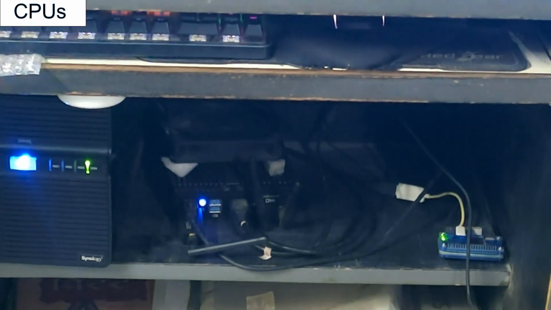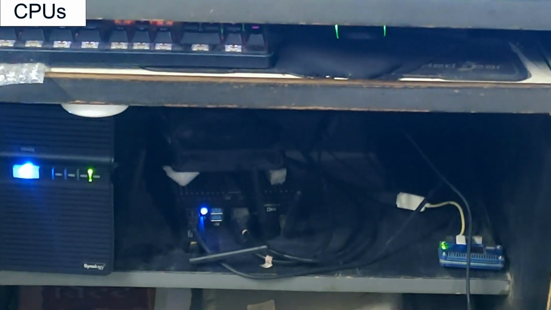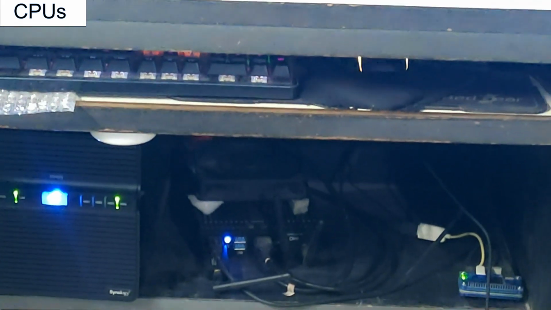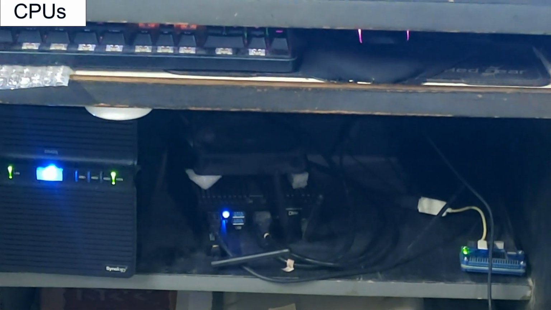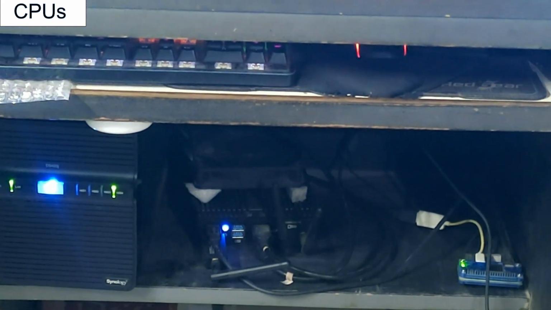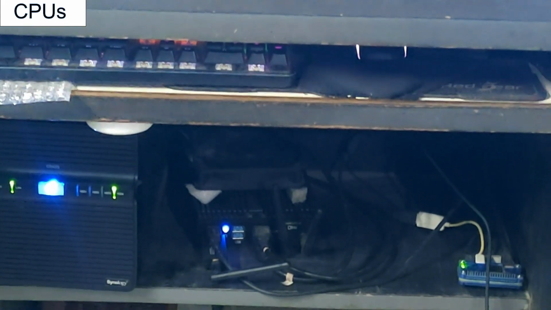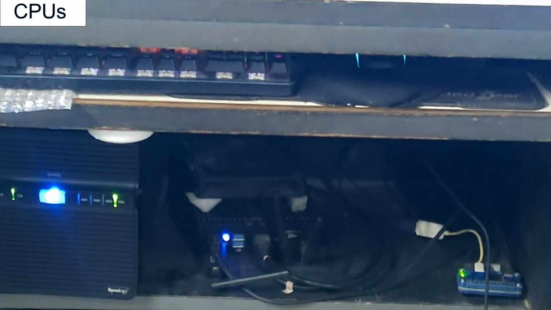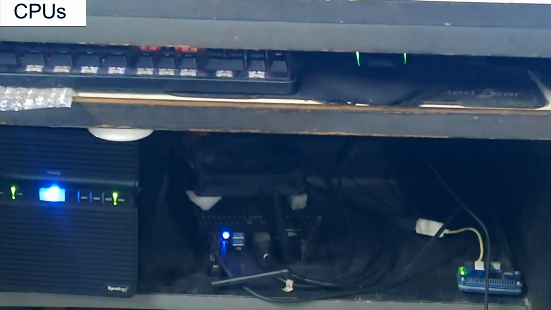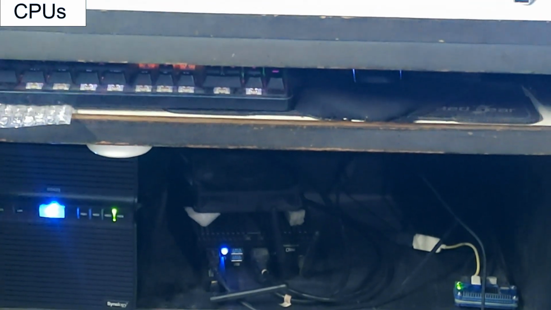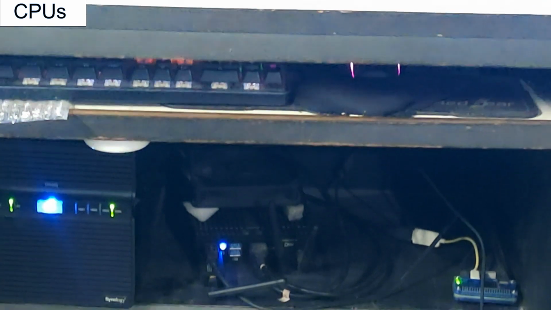Then the next one is the middle one, where the blue light is coming from. This one is used as a local home network server. Here I have installed Nginx, a proxy server, which helps me resolve the local domains. And another use is Home Assistant. I have hosted Home Assistant on VirtualBox and I expose that URL from this computer only.